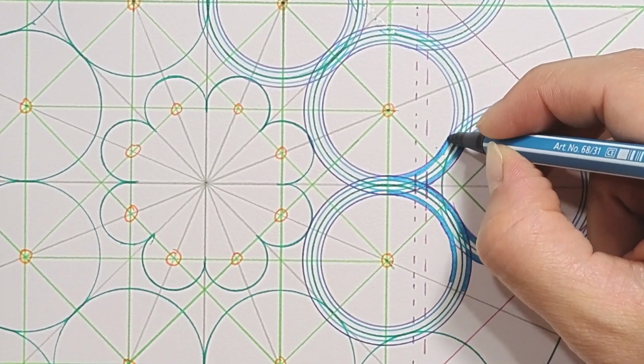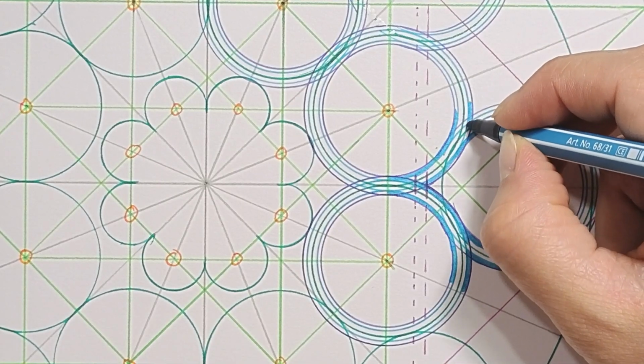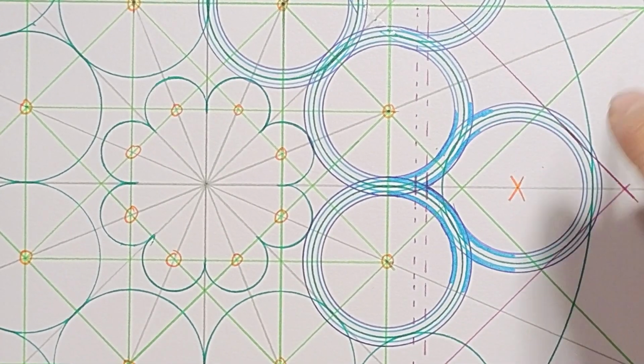Oh yeah, and I've colored parts that I should not have colored. Here.